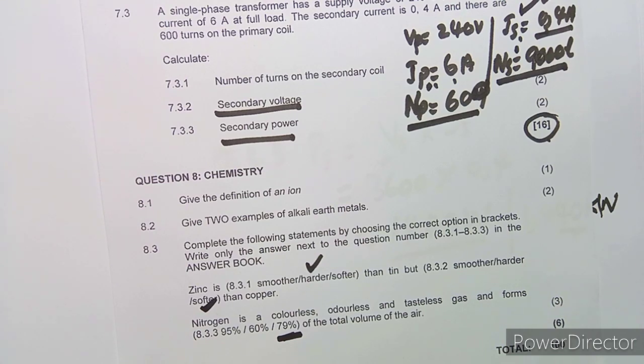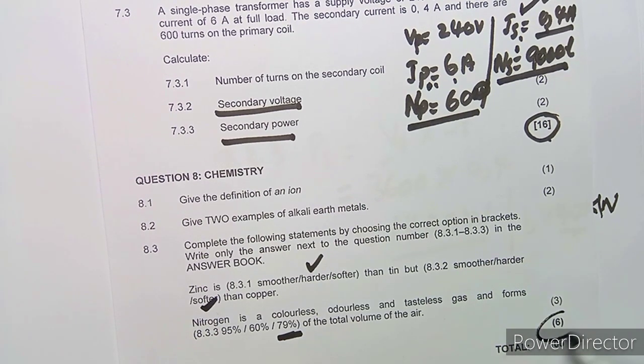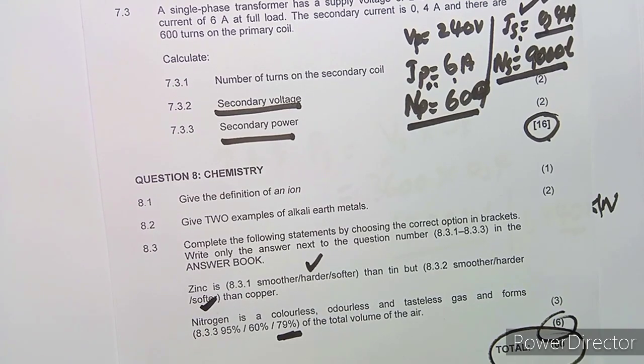Also, they can ask you in terms of mass. So you must know all these differences in terms of mass, in terms of volume, and also the percentages for every part that you'll be given. So that's it, guys, that we had on question 8, which is 6 marks, and actually to make the total of 100 on this question paper.